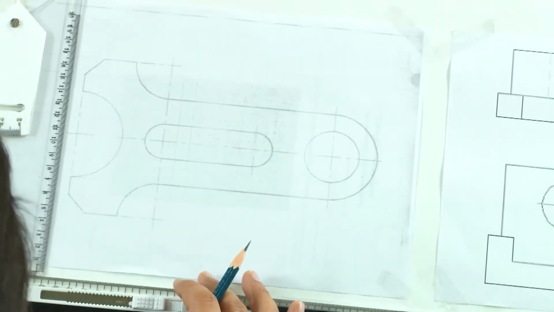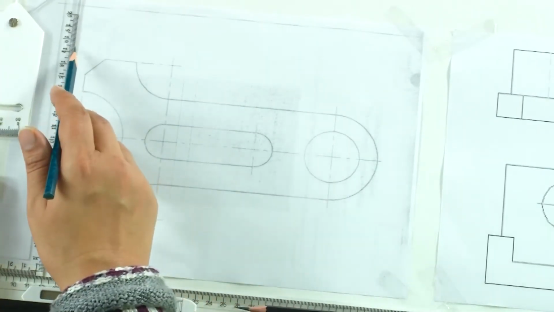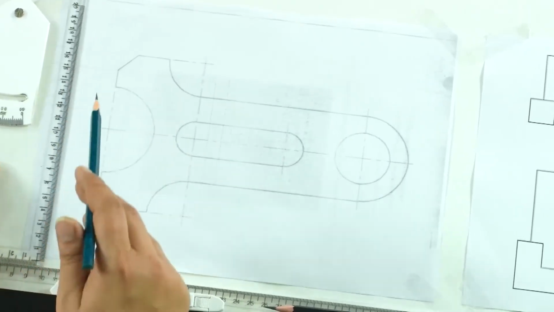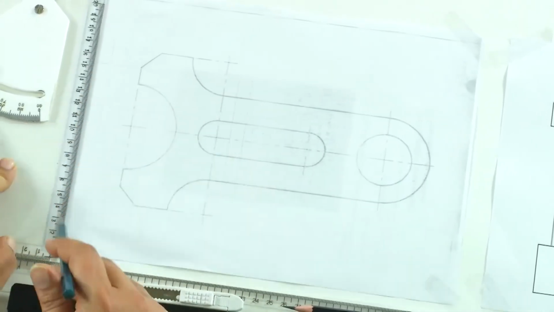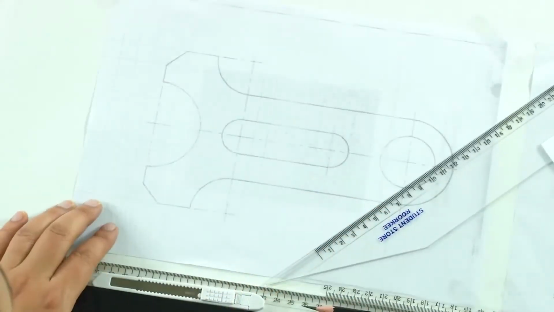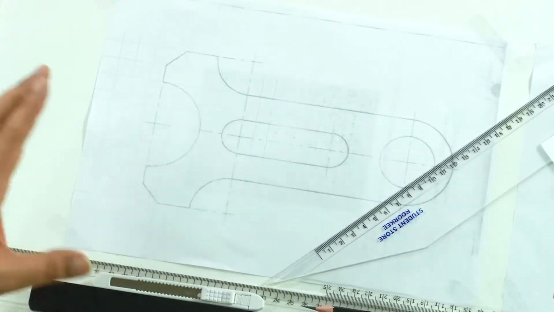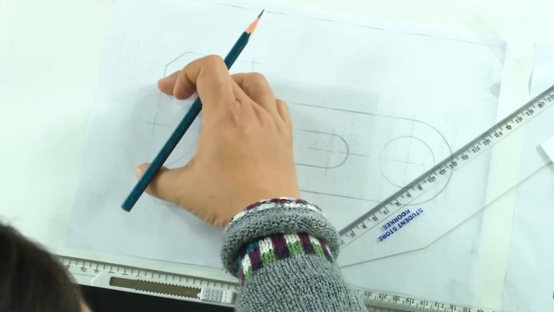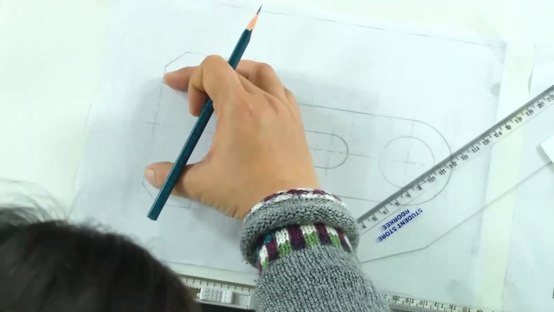dimension the remaining ones. So, let me draw a few of these dimension lines, and then we will see what the dimension is that is going to be shown here. Always, as a rule, the smaller dimension will be closest to the drawing.